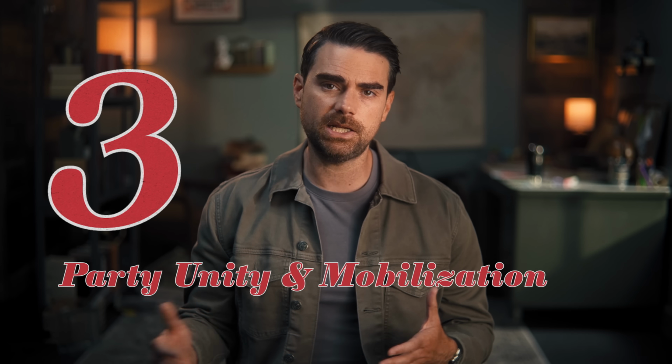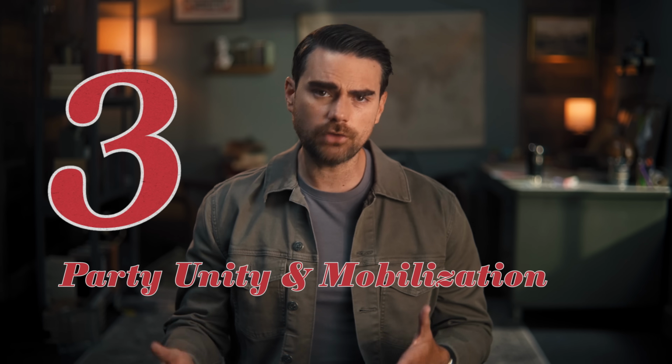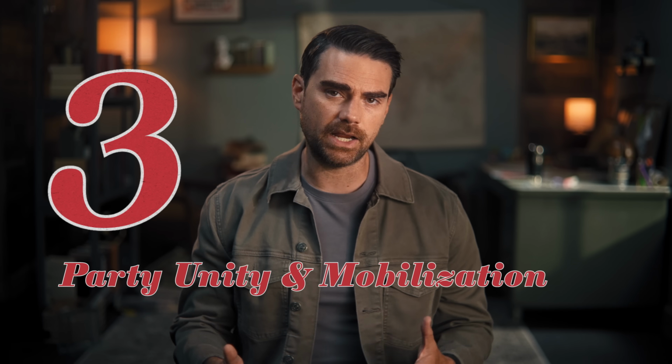Third, party unity and mobilization. The convention is also a vital opportunity for the party to unify after a potentially divisive primary season. It's a time for healing rifts, rallying the base, and energizing supporters. High-profile speeches, including those by the presidential and vice presidential nominees, are designed to inspire and mobilize the party faithful. These speeches often serve as the unofficial kickoff of the general election campaign.